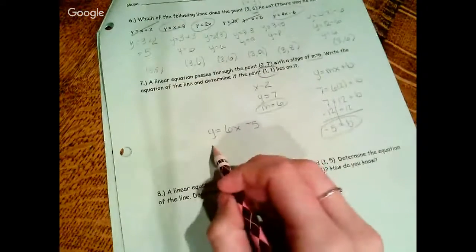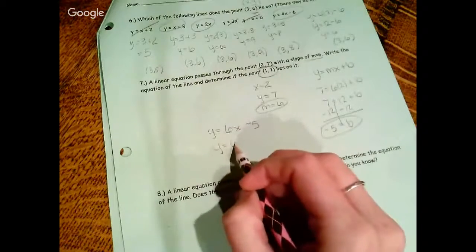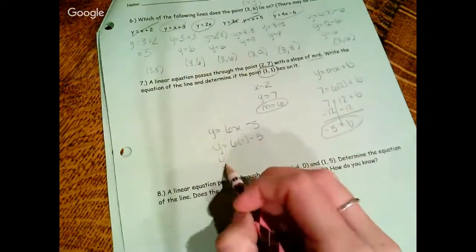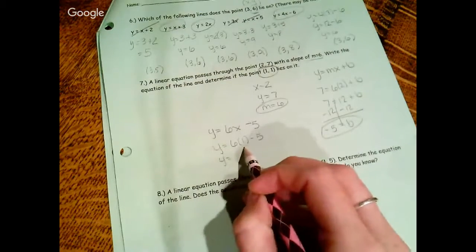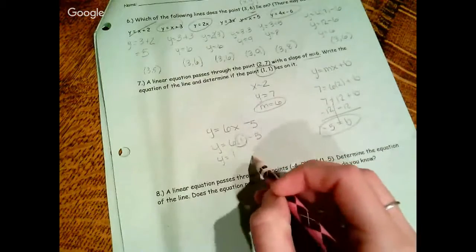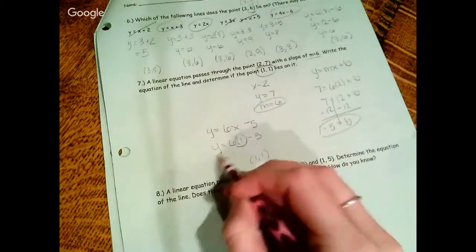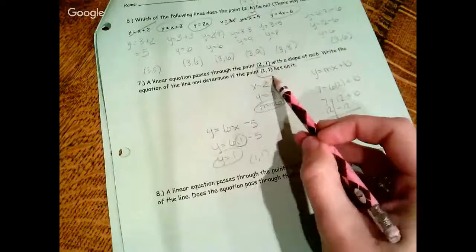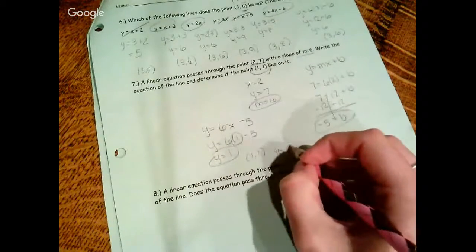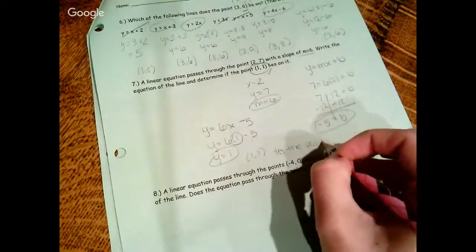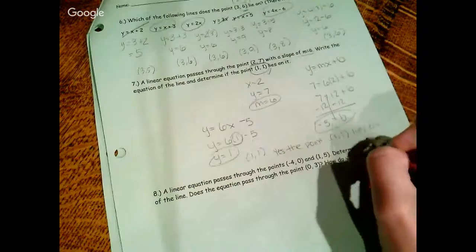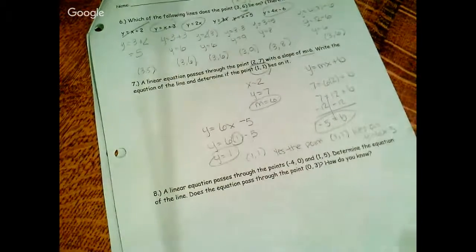So let's see. Y equals 6 times 1 minus 5. Well, y equals 6 times 1 is 6, minus 5 is 1. So when x is 1, y is 1. Is that the point we were looking for? Yes, it was. So does this point lie on the line? Yes, the point 1, 1 lies on y equals 6x minus 5.